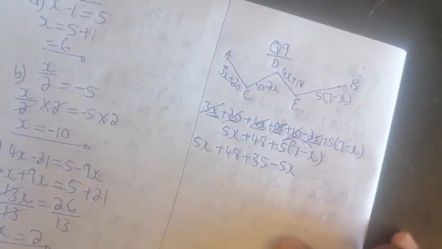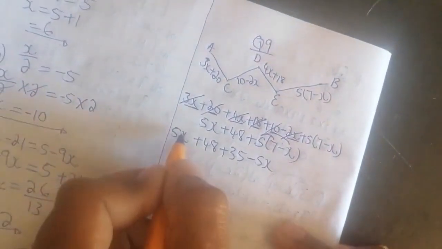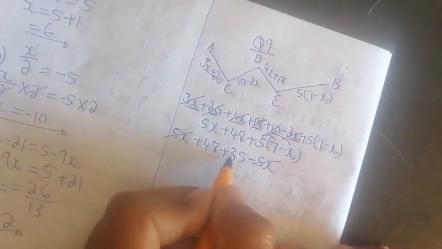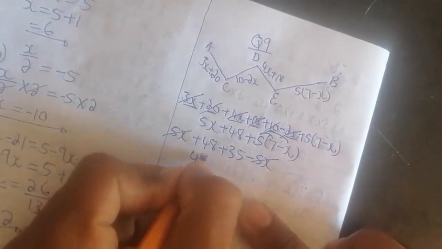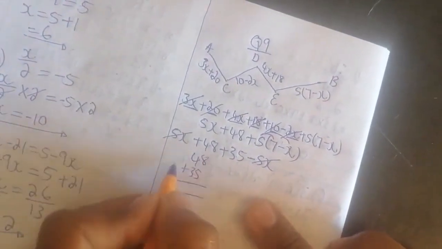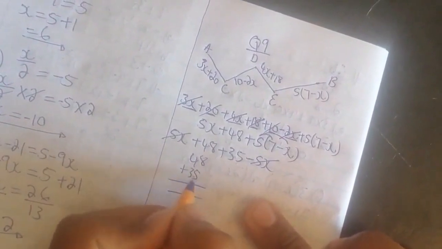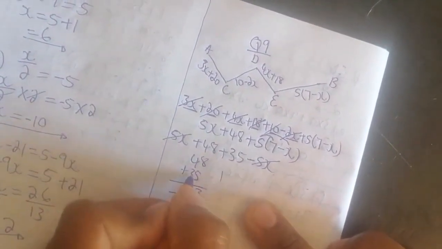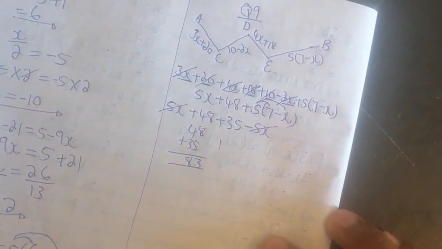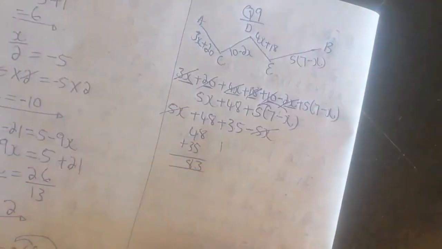Now look what transpires in here. This is a positive, this is a negative, and 48 plus 35: 8 plus 5 is 13, 4 plus 3 is 7, 7 plus 1 is 8. So you will get 83 as the answer for that.